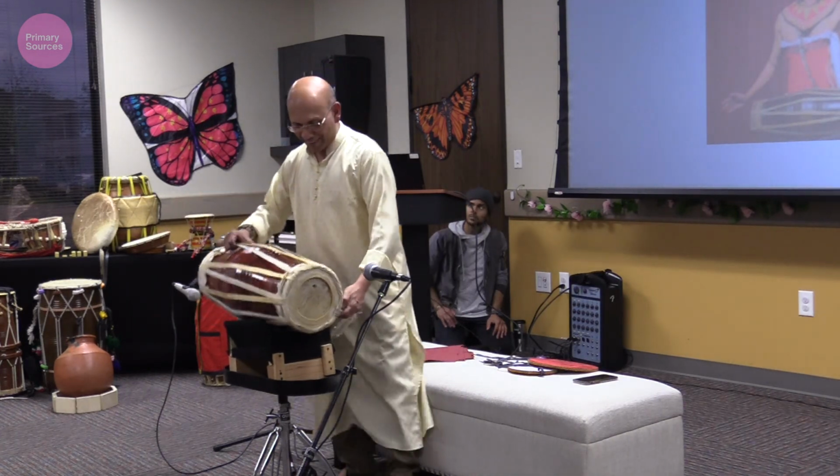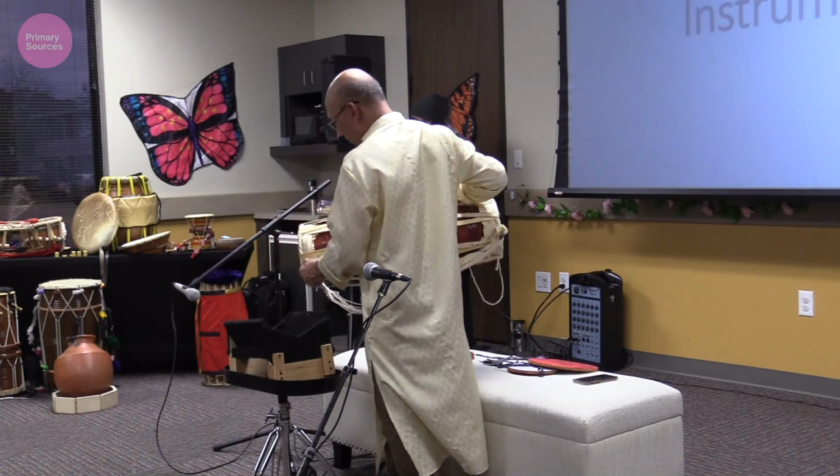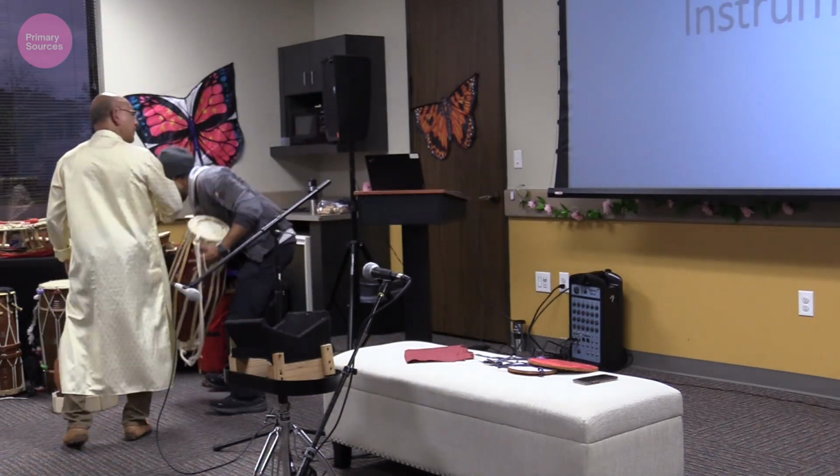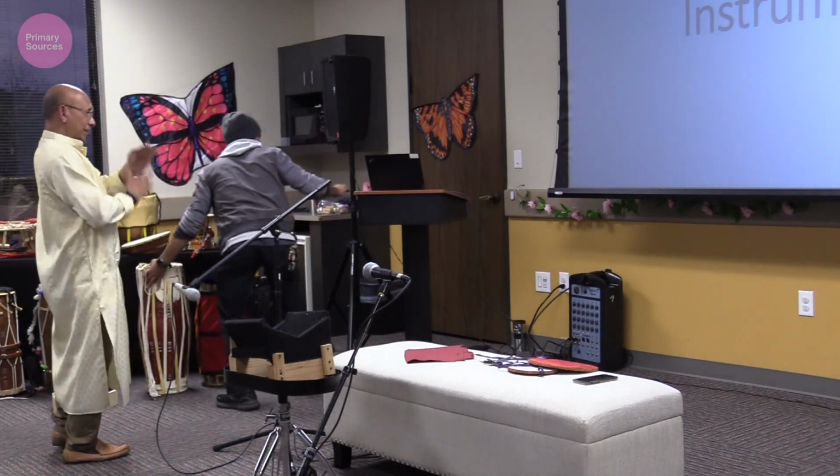So that's the Kandyan drum. Oh, now we come to the South Indian instruments.